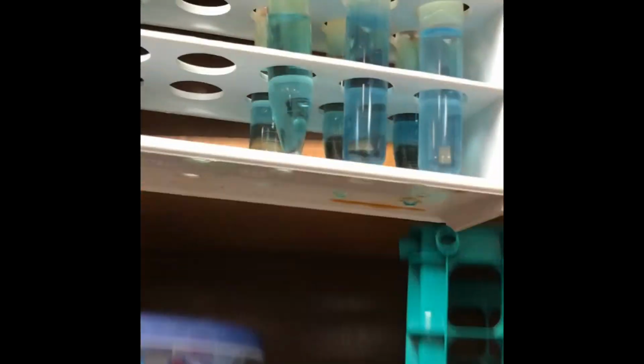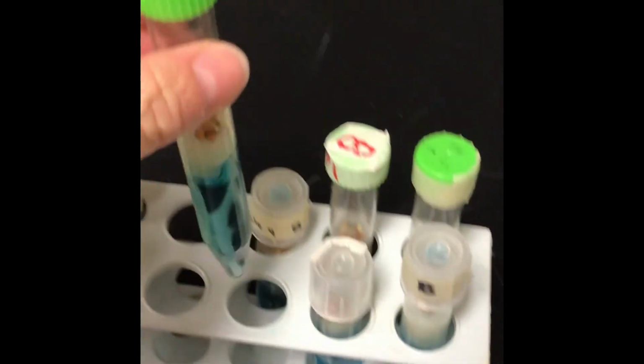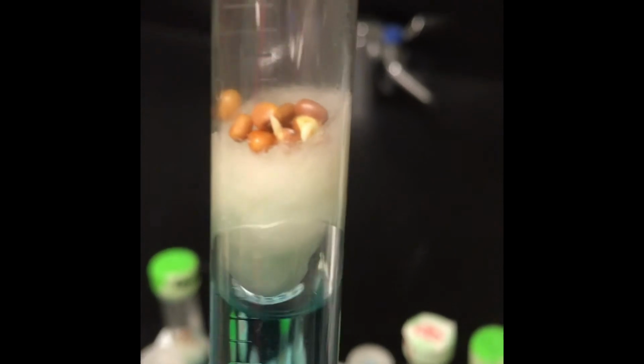Okay, now we're ready for tube B to analyze. See how you guys did after 1 day. So here's your tube. Whoa, check that out. Okay, so let me see if I can get it better for you. There's the color. And then let's see if I can give you a top view of the seeds.